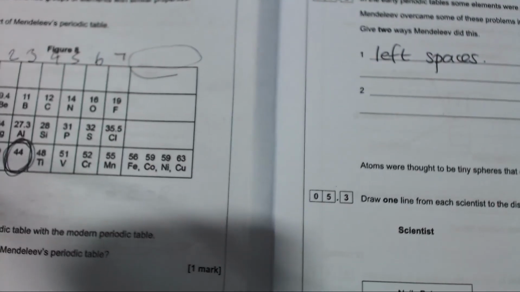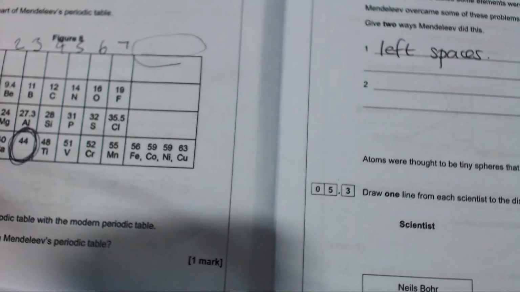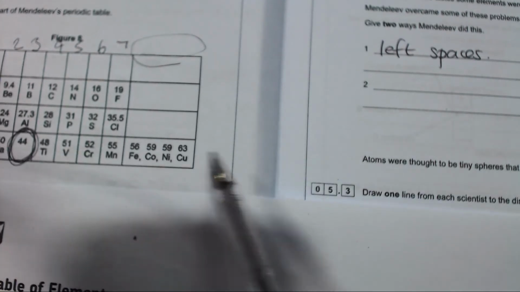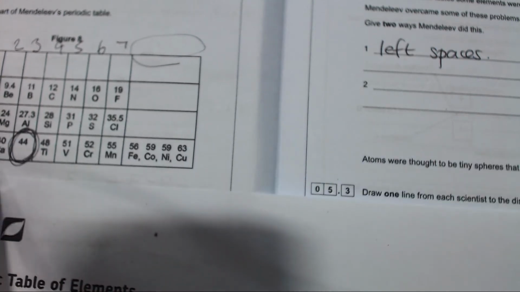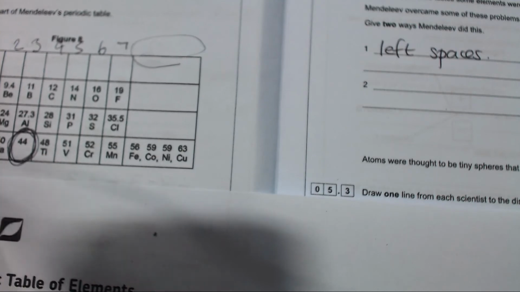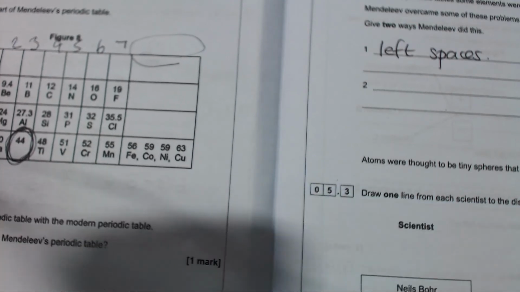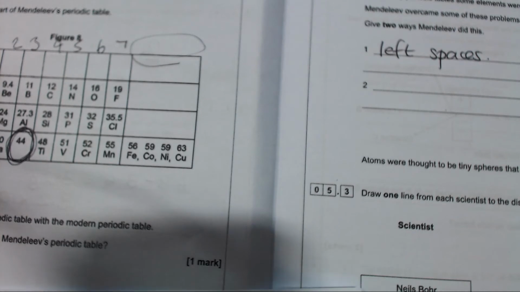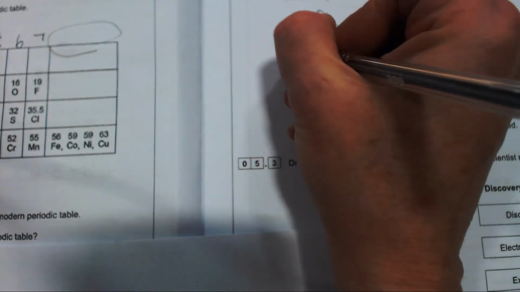And then secondly, if we look, we've got different order in masses. Okay, so he's changed the order based on their masses.